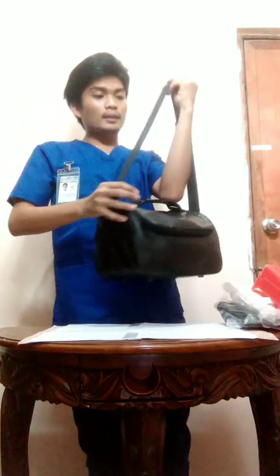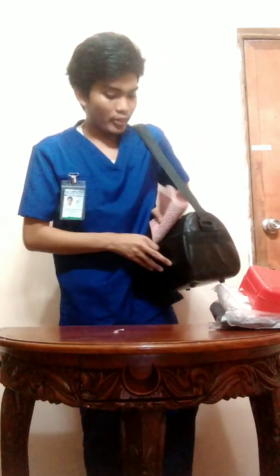Okay? So once we've documented all the findings, the assessments, we will now be getting the bag and fold the paper lining again the same way we folded earlier, as well as the plastic lining, and place it on the pocket outside the bag.